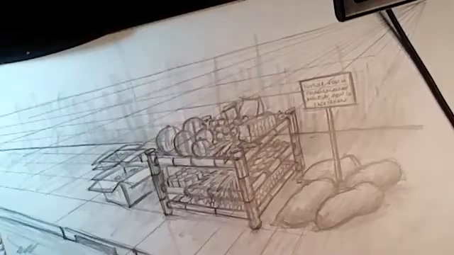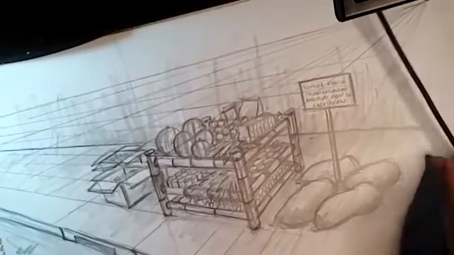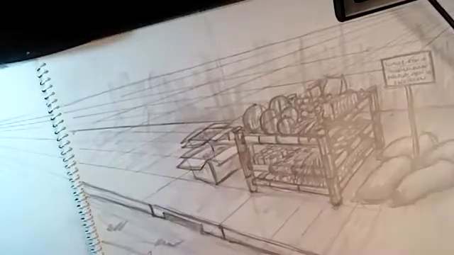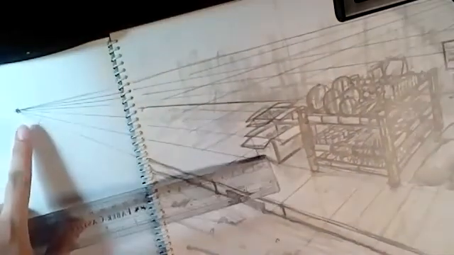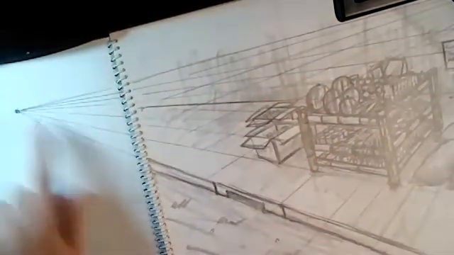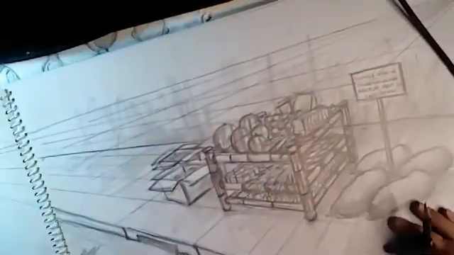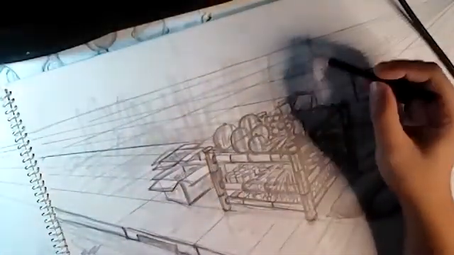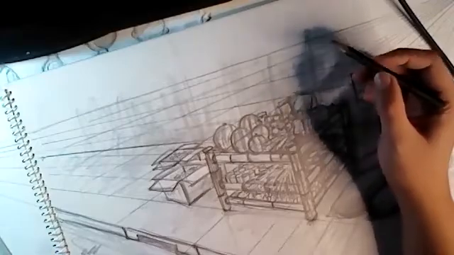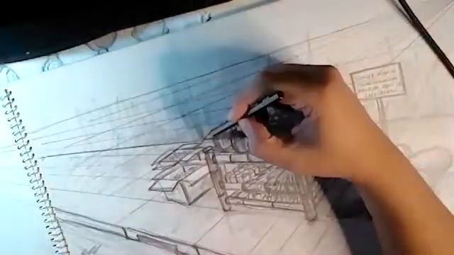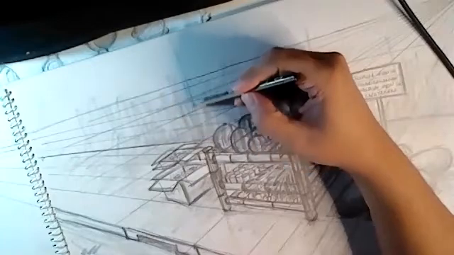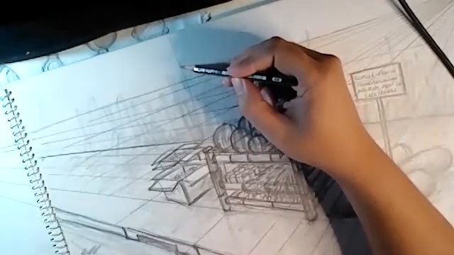As you remember, if you can remember during the previous video, I actually put the vanishing point right here and the other one right at this point. Okay, so right now I'm going to add a wall on this community pantry. So first things first, I have to decide the height of the wall. So let's say the wall will be this high up until this point.